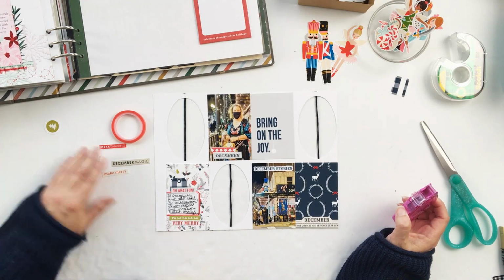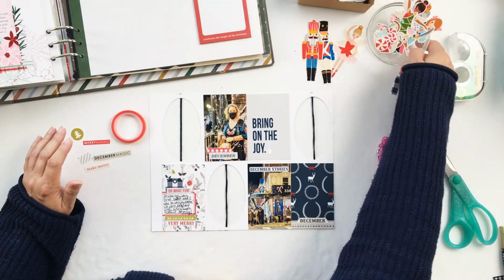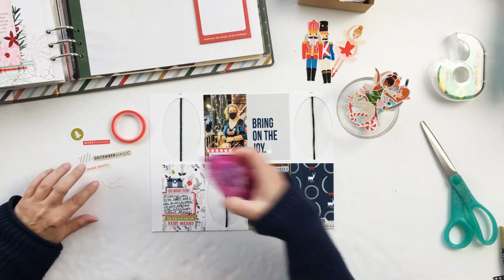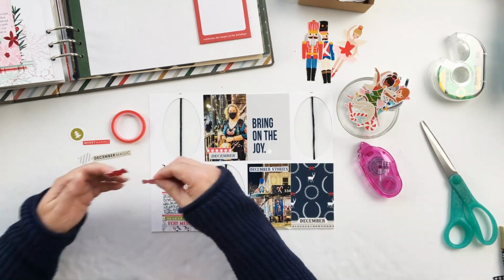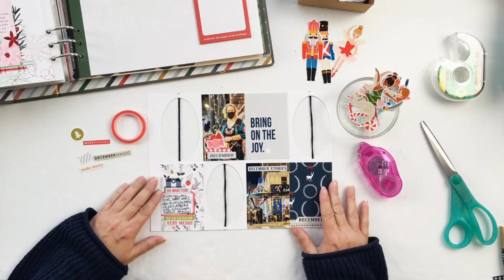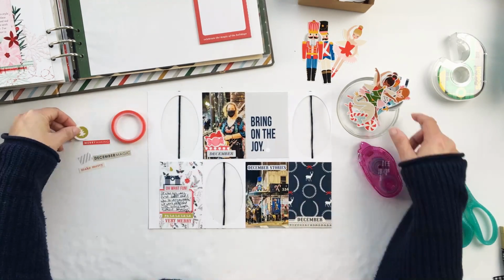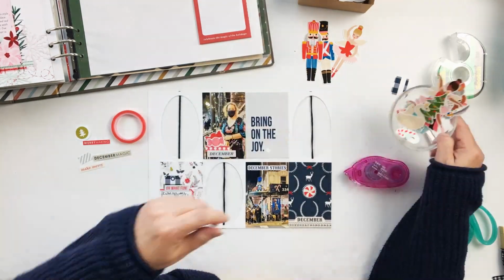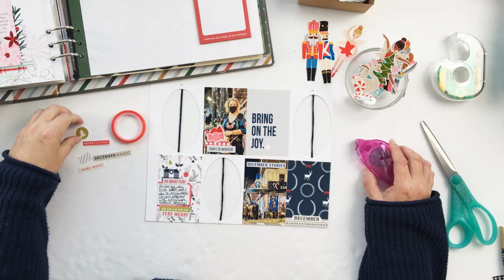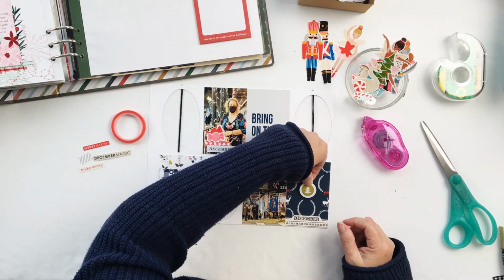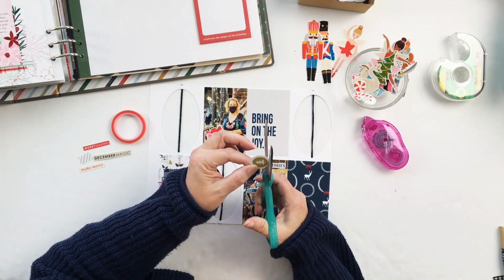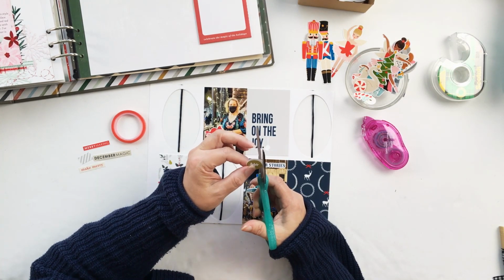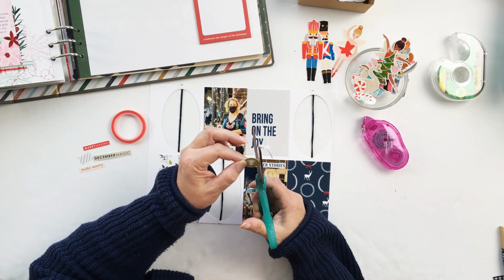But I had some other little word strips here, a little washi that I added. I was looking at some of the other little stickers that were a part of the Nutcracker little kit. And so I tucked in a few of those little candies too. And then I also wanted to add one more little element here to this navy blue pattern paper.